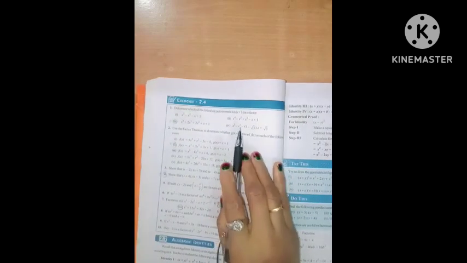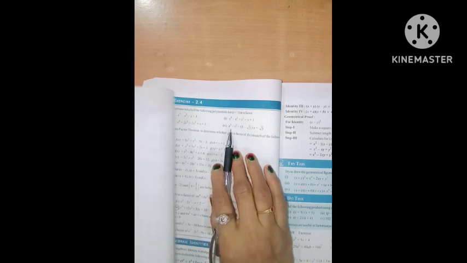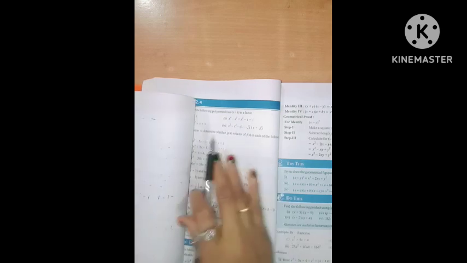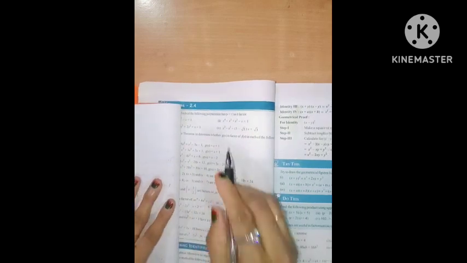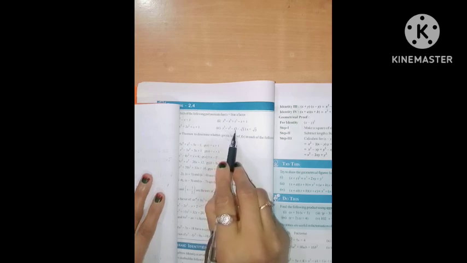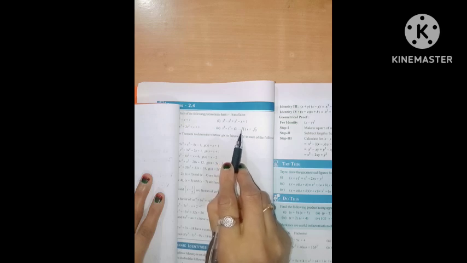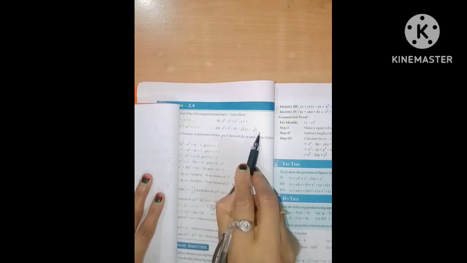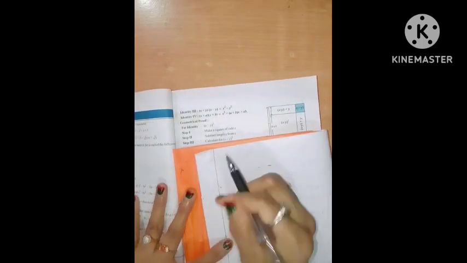First I will read the problem in our textbook. First, the given data. The polynomial given is x cube minus x square minus bracket of 3 minus root 3 into x plus root 3, and g of x is the same.